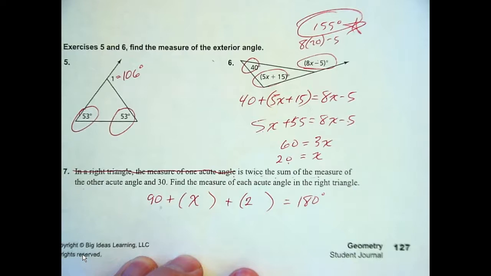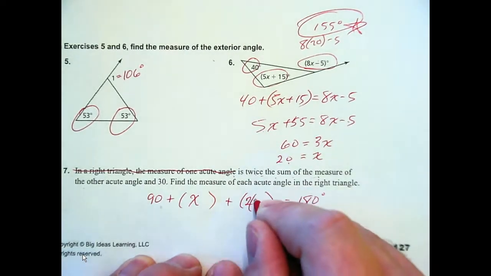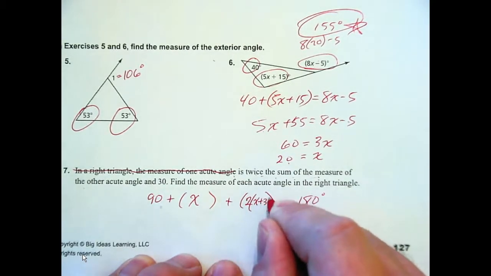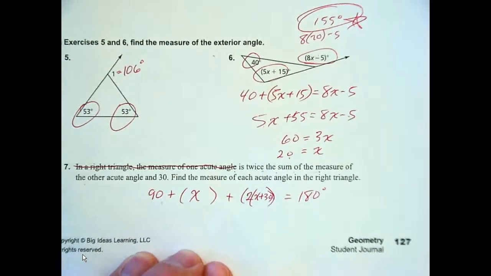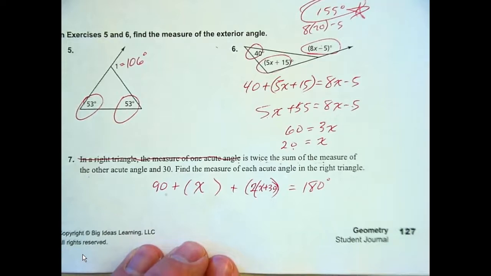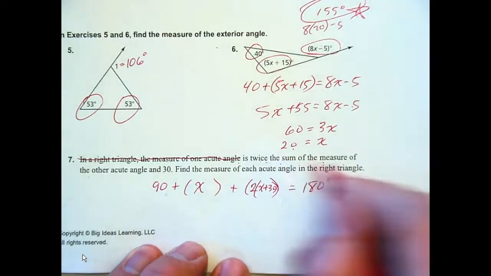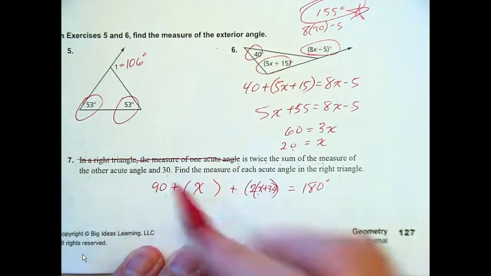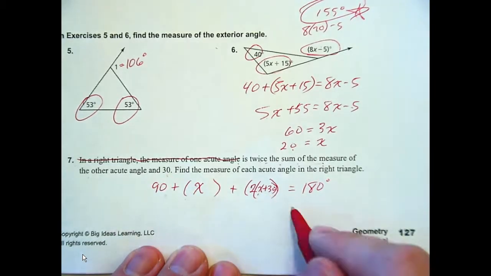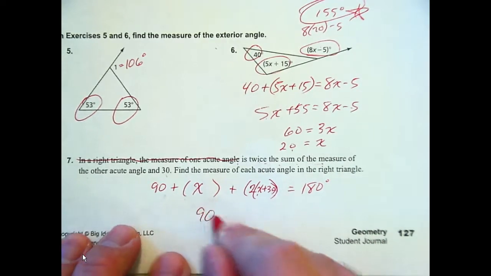We've got to find the sum first and then double it. So it's 2 times x plus 30. So it's twice the sum. Sum means you have to add two things together, the sum of that other angle and 30. Okay. So there we've got it. We've got 90 plus x plus, what's this become?